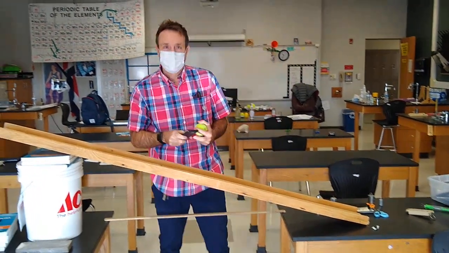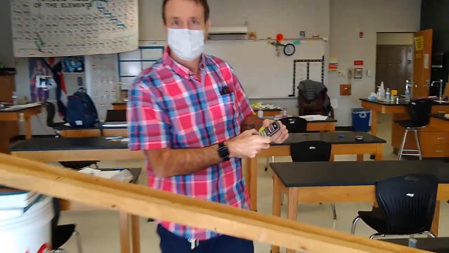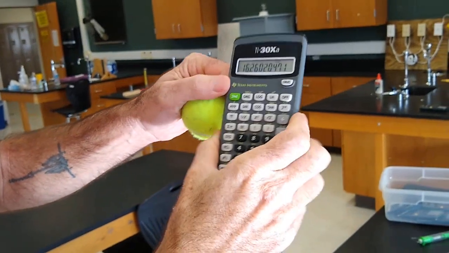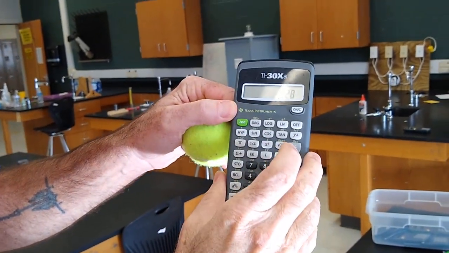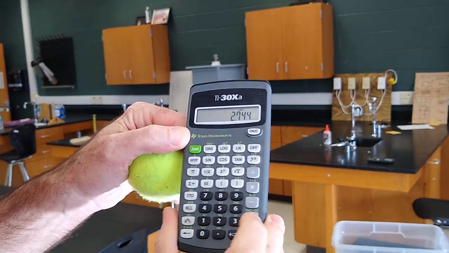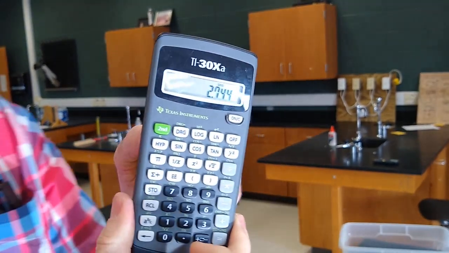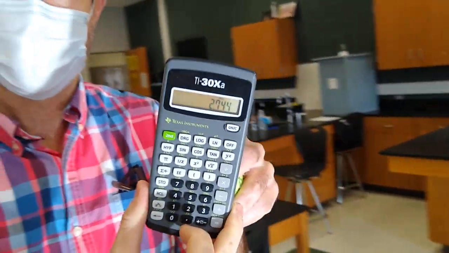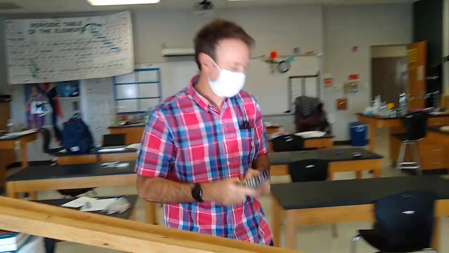We'll say 16 degrees, right? 16 degrees is our hill. So the sine of 16 times 9.8, we should see an acceleration of 2.7 meters per second squared, all right? So we're going to pause it again and set up.